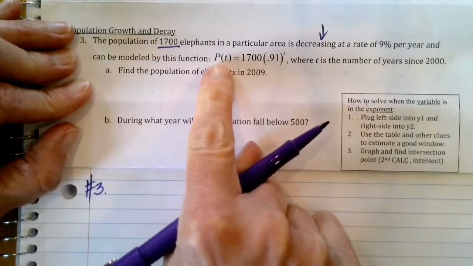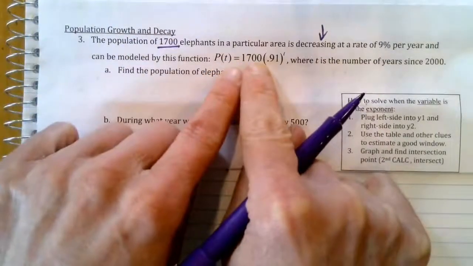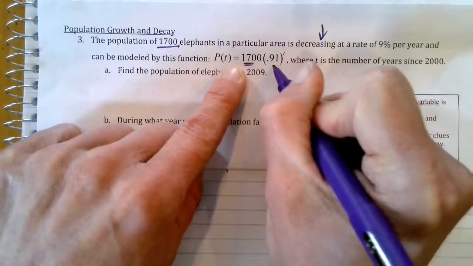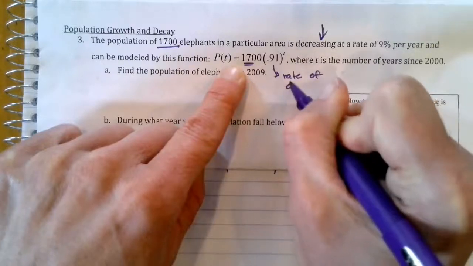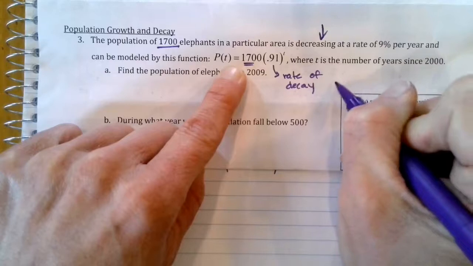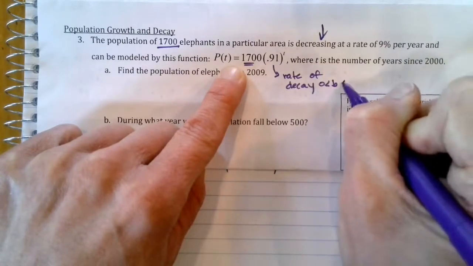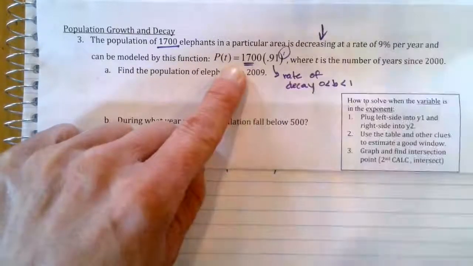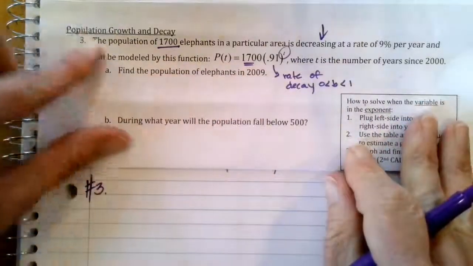So here is the population over time. This is my initial amount, that's how many elephants I currently have, and this is my rate of decay. And I know it's a rate of decay because, remember, that base value is greater than 0 but still less than 1. And then t is going to be the number of years since 2000.